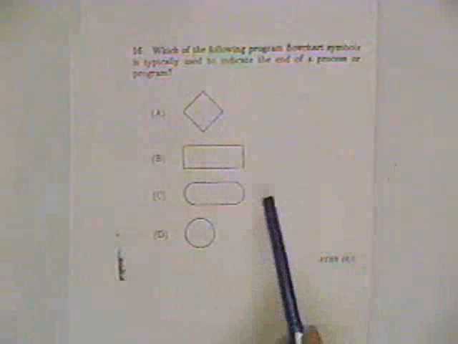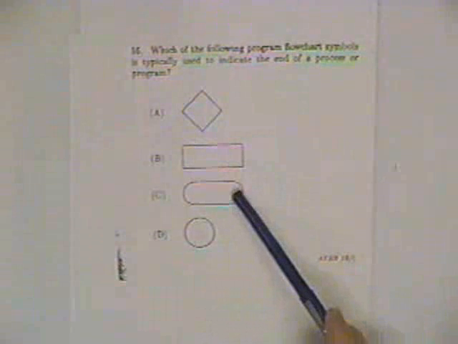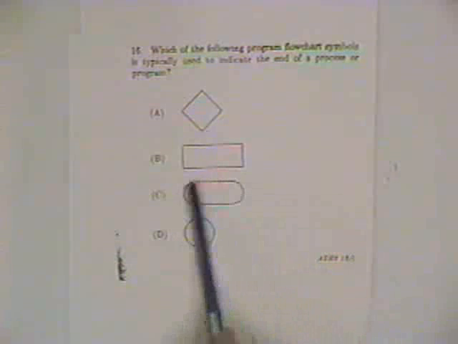Another example of that kind of problem would be this, which says, which of the following program flowchart symbols is typically used to indicate the end of a process or a program? And you can look down and see, well, we're going to be doing branching there. We're going to be doing some sorts of calculations there. This then is a terminal. It would be at the front or the bottom of the program. So the answer then would be C, termination, represented by symbol C.